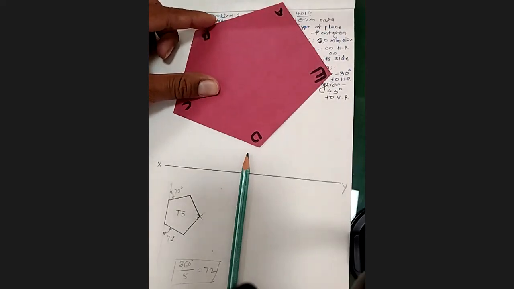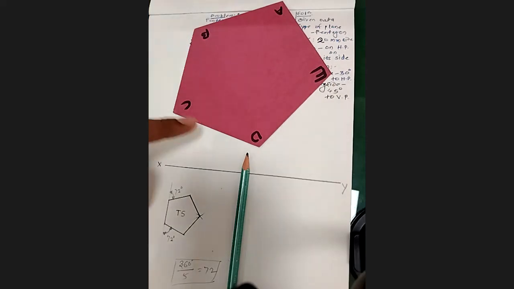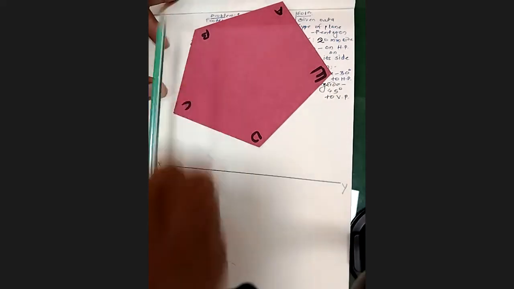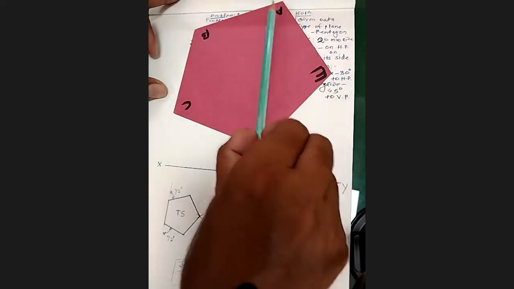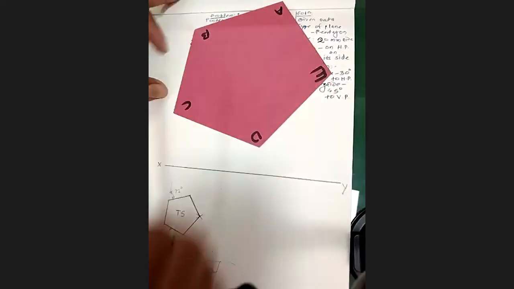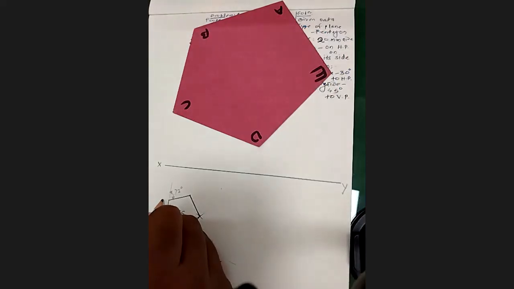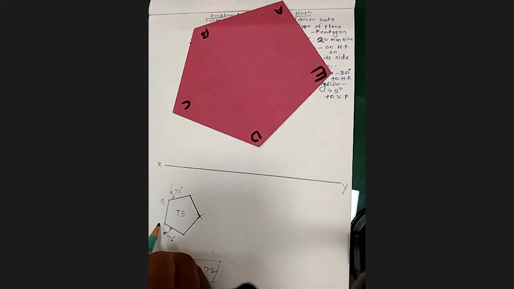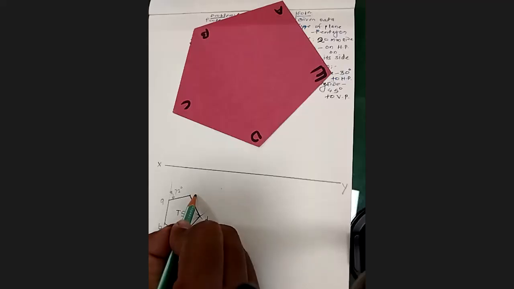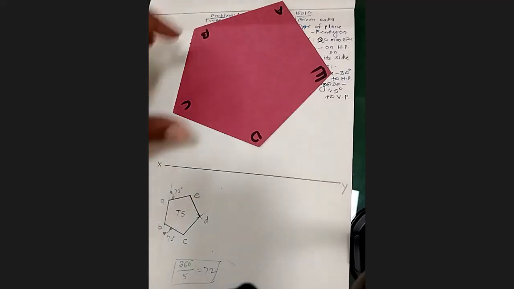Similarly, from C to this point you will get here. Now we'll name the points: suppose this point is A, this corner B, this is point C, this point D, and this point E, right?